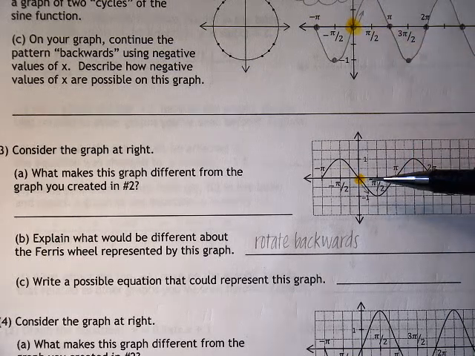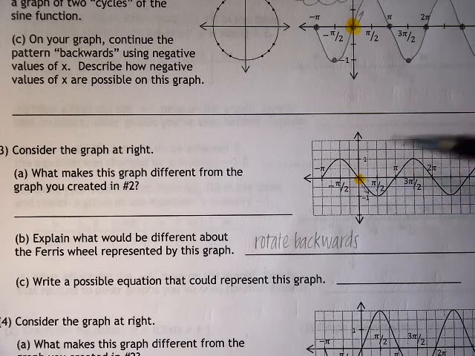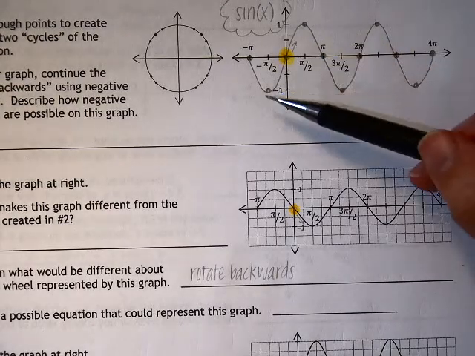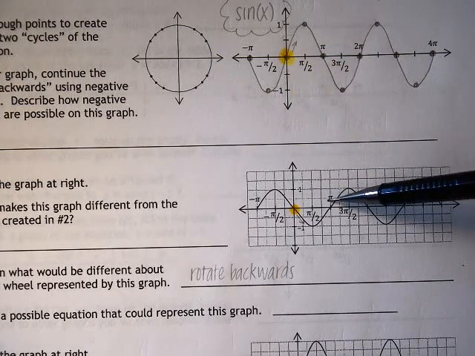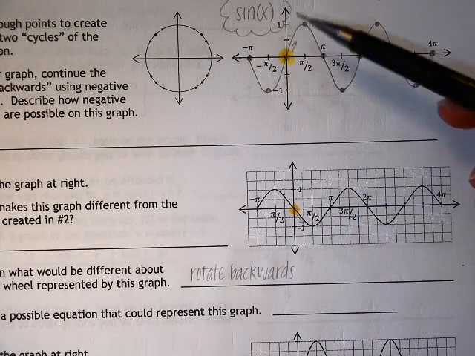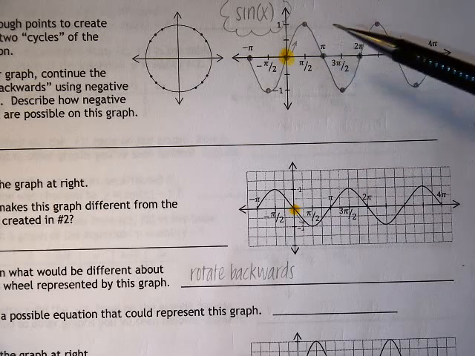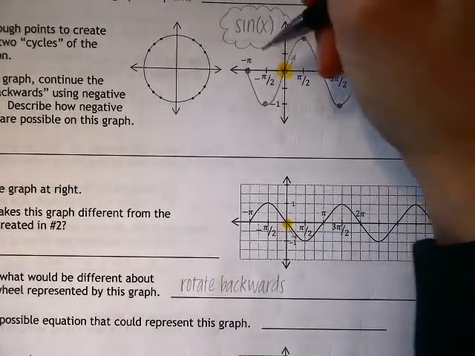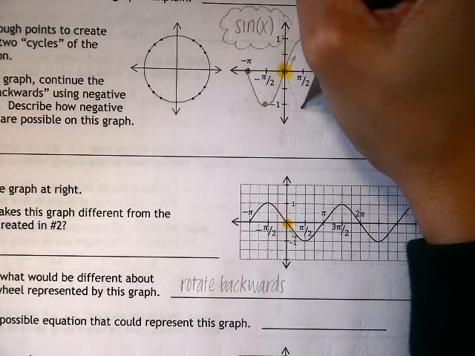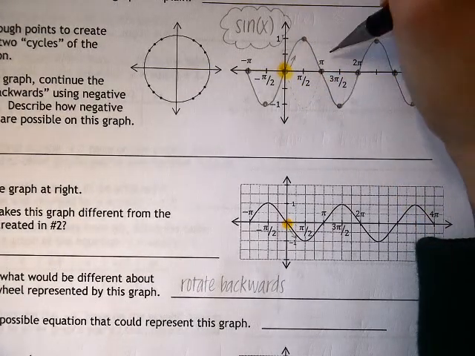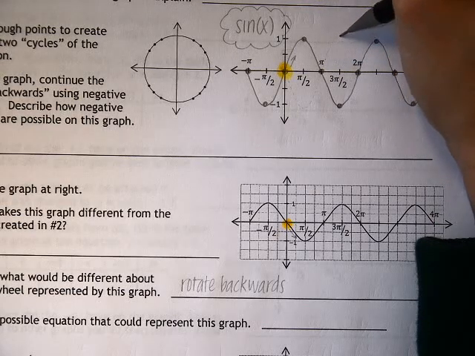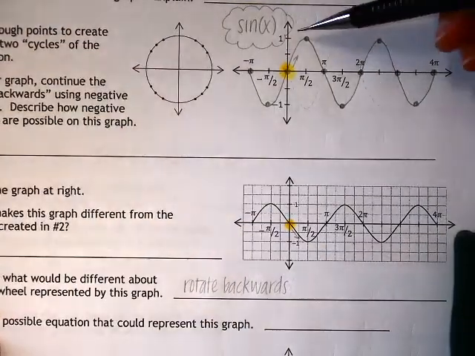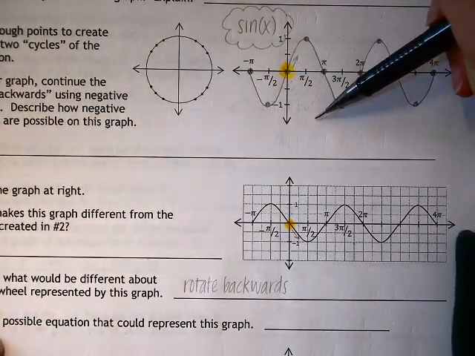Now, this is where we should think a little bit logically about the graph. If you think about it, this graph in question number 3 is almost the exact same graph as the one in question number 2. It just looks like it's been flipped. It looks like it's been reversed. In other words, if I try to draw lightly, if you can make out that very faint little dotted line that I'm drawing here, it almost looks like the graph originally has just been reflected.